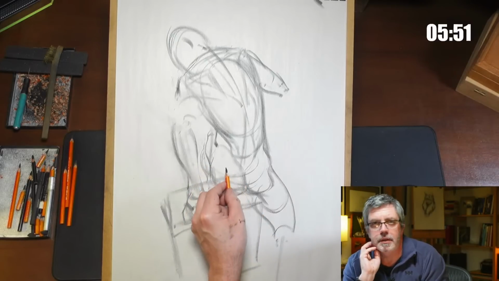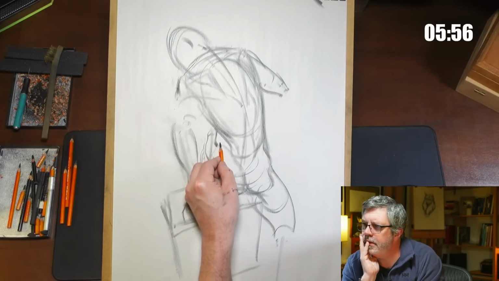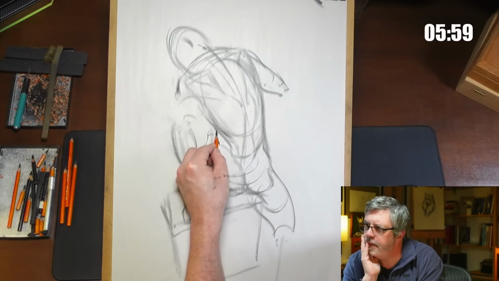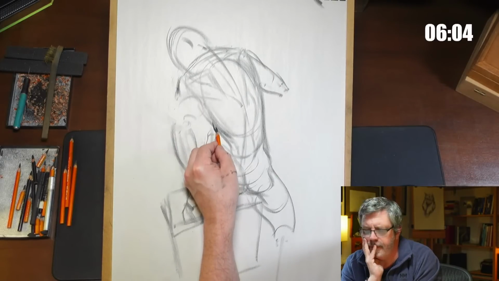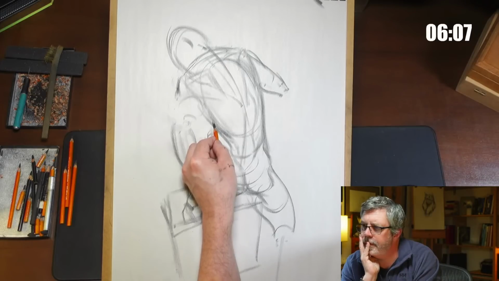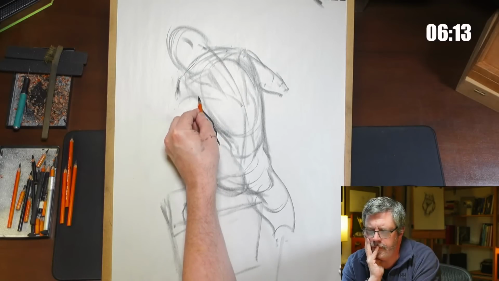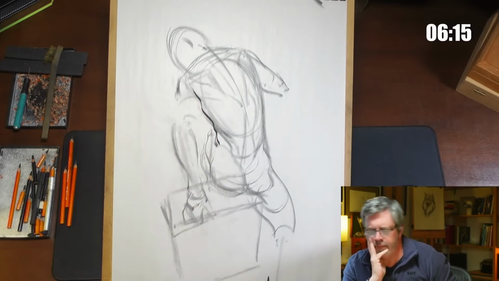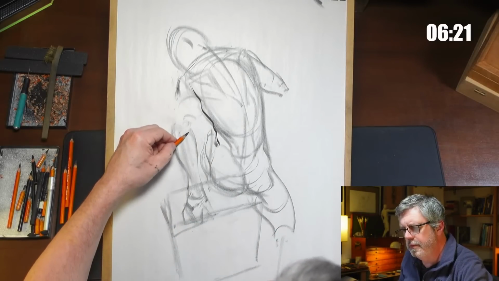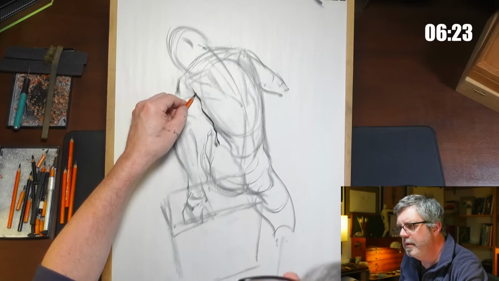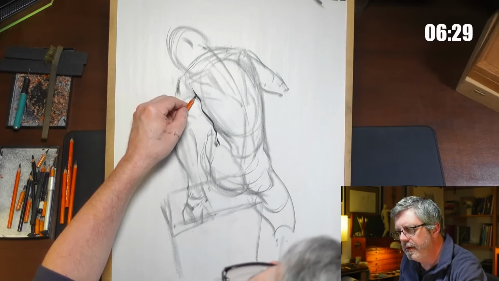Okay, I'm going to start to tie down here. Really interesting the way that this tricep is, yeah, the lens distortion. We want to try and capture it though, because it's kind of fun.